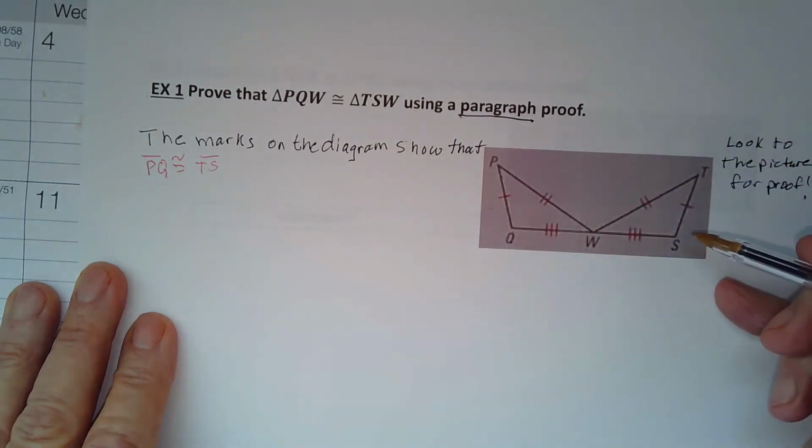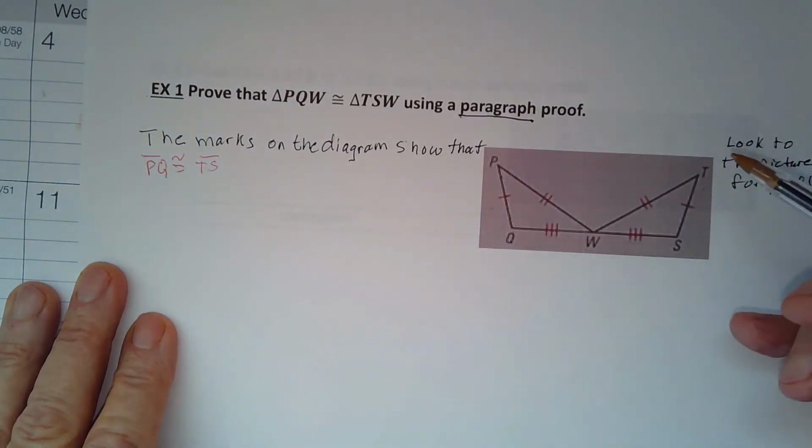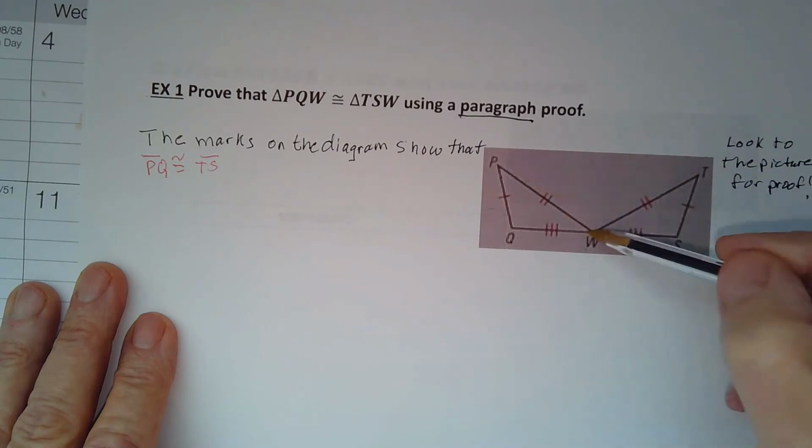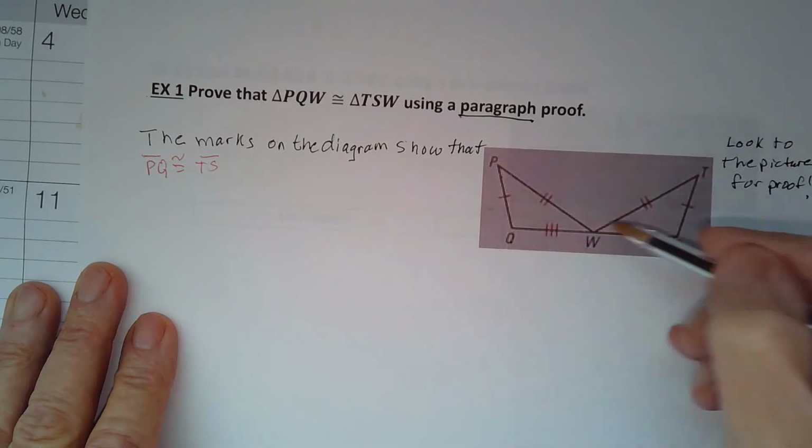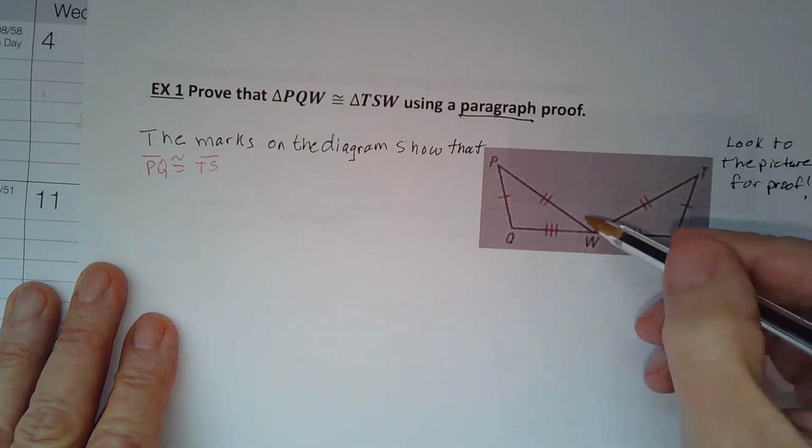PQ, TS. And then PW is congruent to TW. They showed them in the reverse of the way I expected, but that's all right.